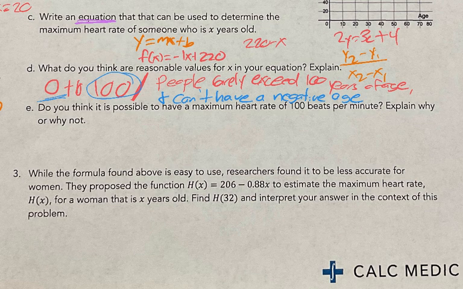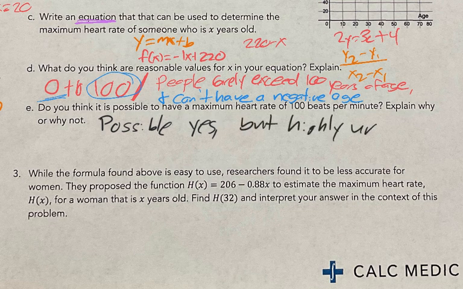I know there's been people in the high 100s, like 108, 109. I don't know of any recently. So my answer here would be: possible, yes, but highly unlikely.